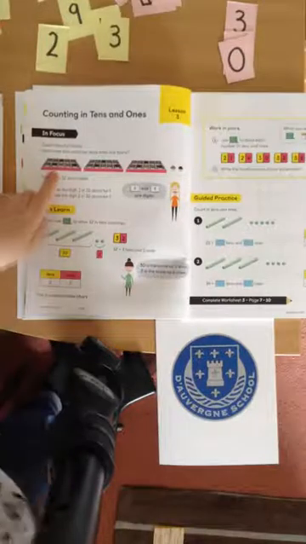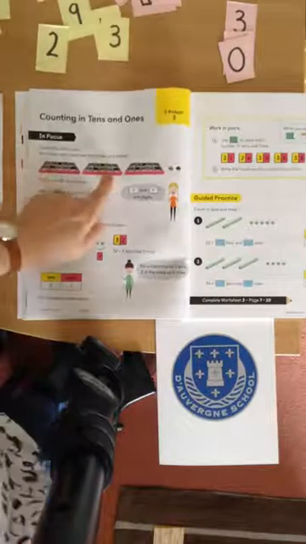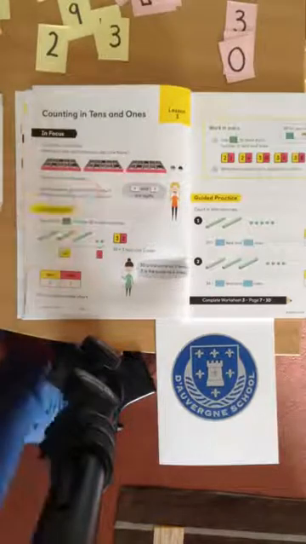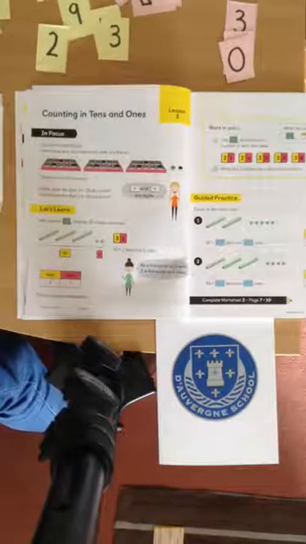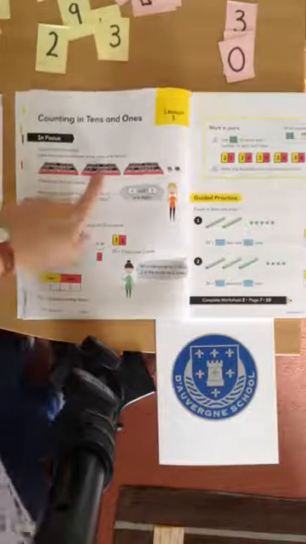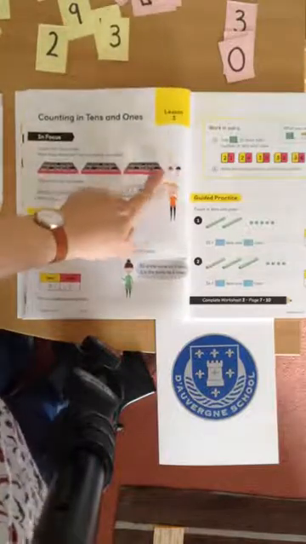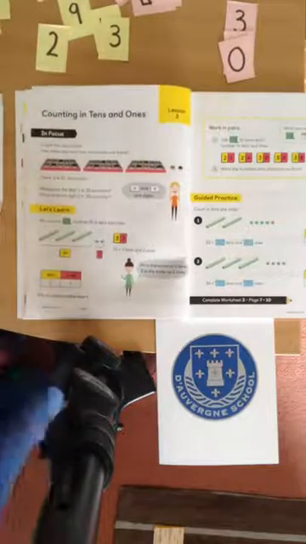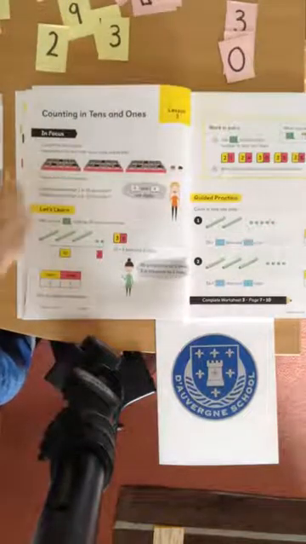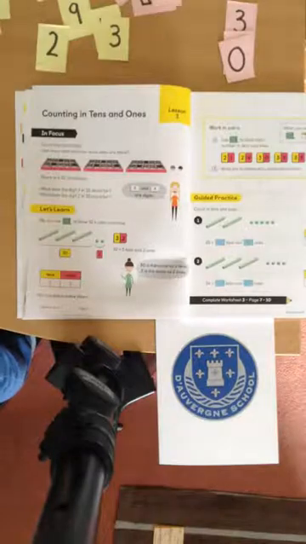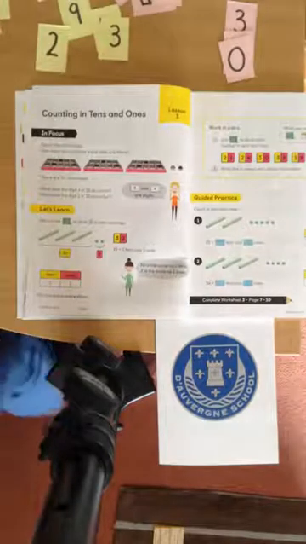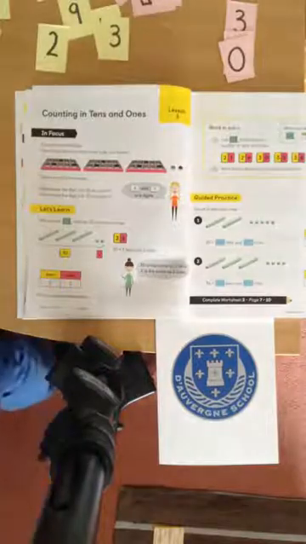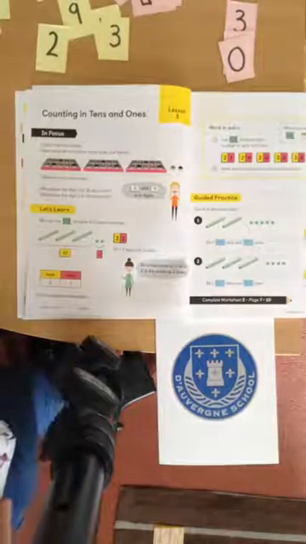So the first thing I want you to look at are these chocolates. Delicious chocolates. And can you tell me how many chocolates you think you can see in this picture? All of these together. How many chocolates? Have a little look. I'll give you a little bit of time to have a look. How many chocolates do you think there are?